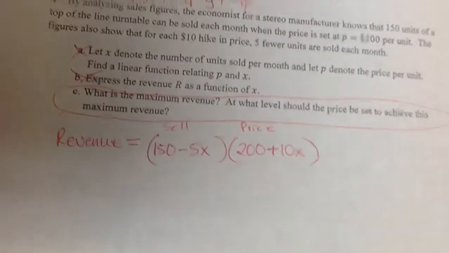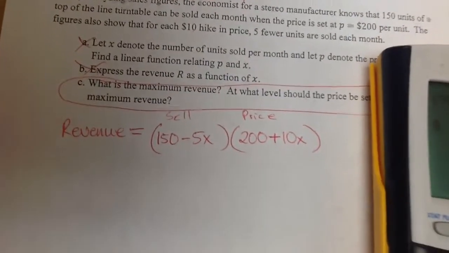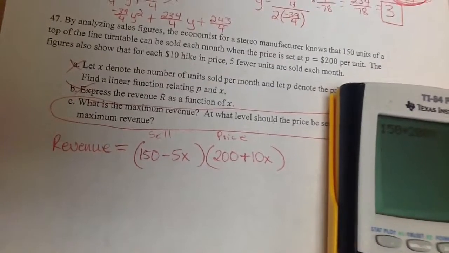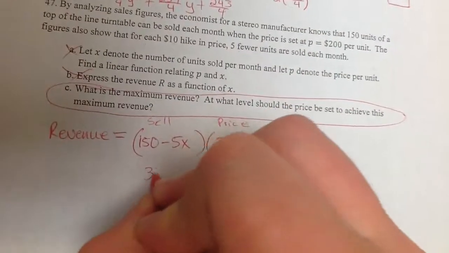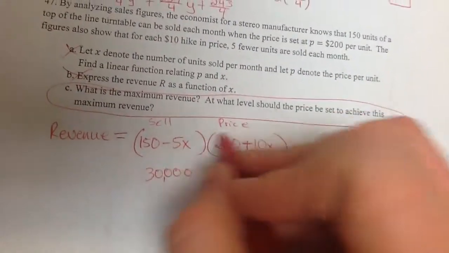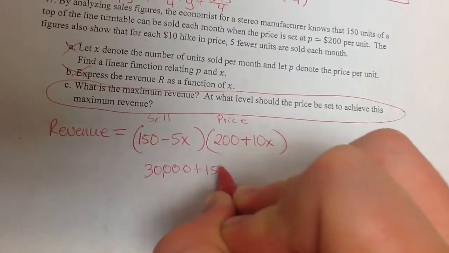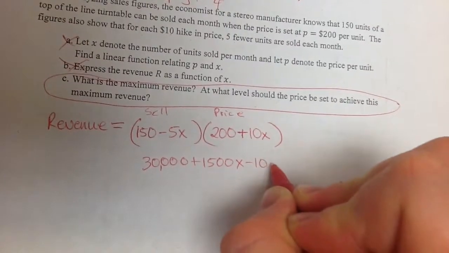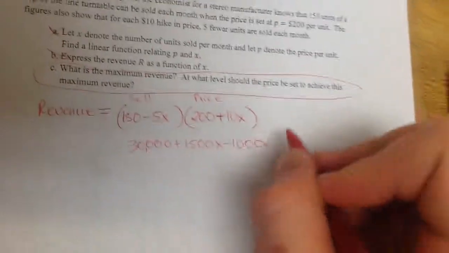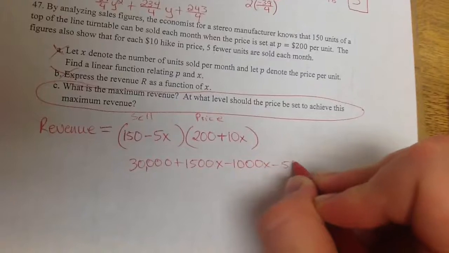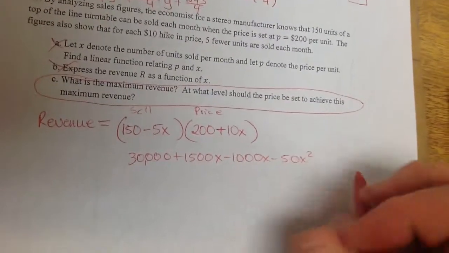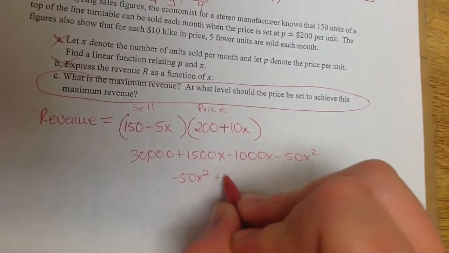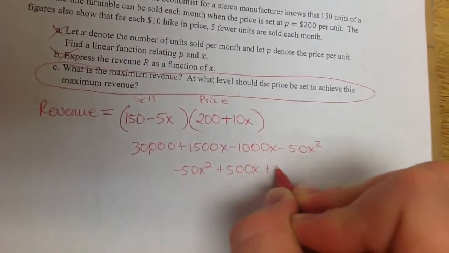And if you do that, let's see, I should probably actually do it, because you have to know how to interpret the answer. You have to go 150 times 200, what is that, 30,000? 30,000 plus 1,500x minus 1000x minus 50x squared. So you get negative 50x squared. What is that? Plus 500x plus 30,000.